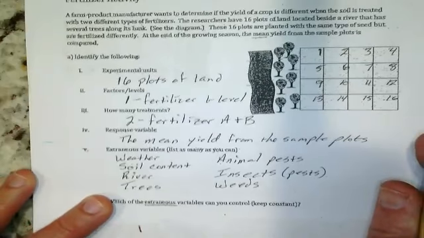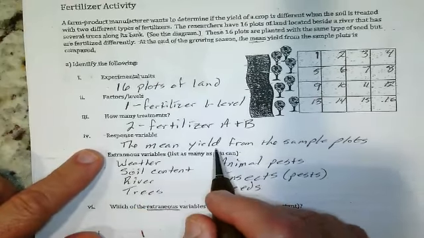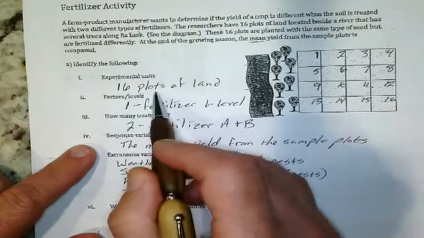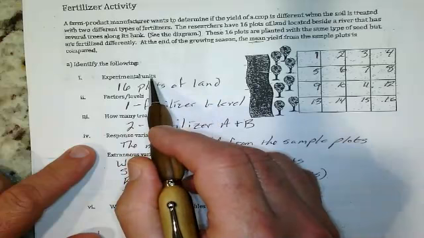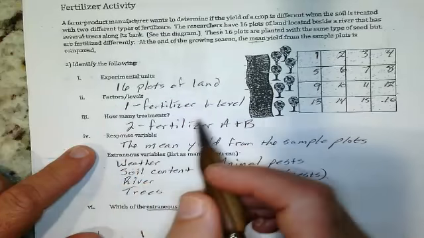So the mean yield means the average. That's our response variable, the mean yield, how much is harvested from each of the sample plots. There are 16 plots of land. That's our experimental units. The factor is the fertilizer, with 1 level. They're each getting the same amount.